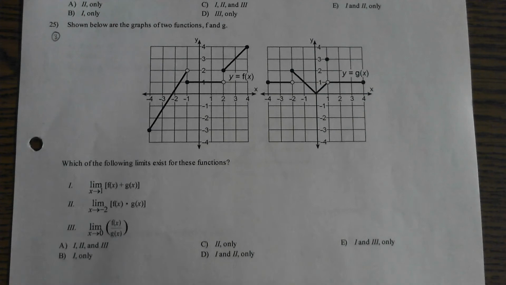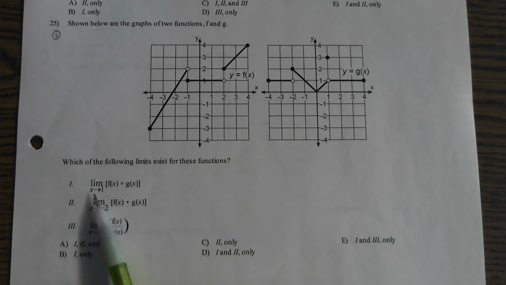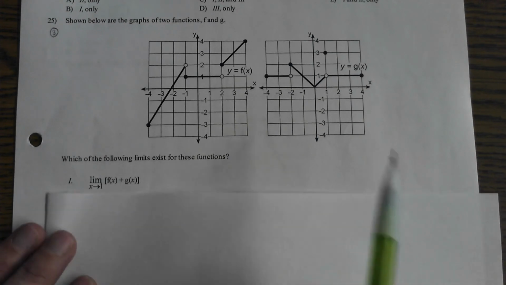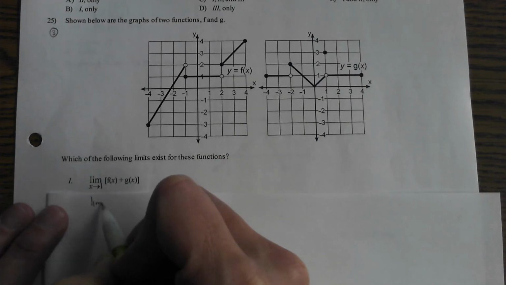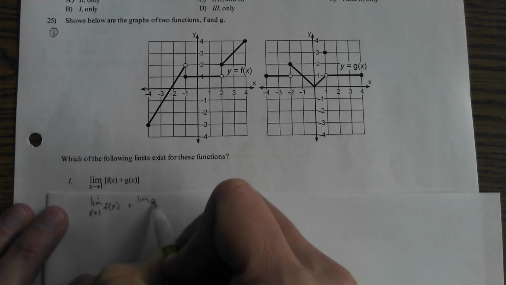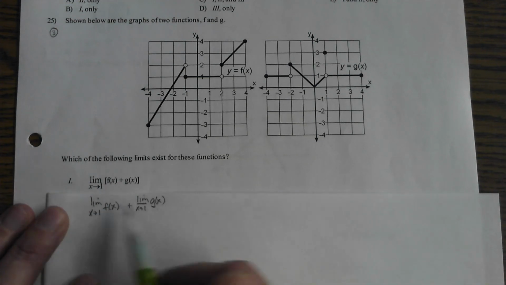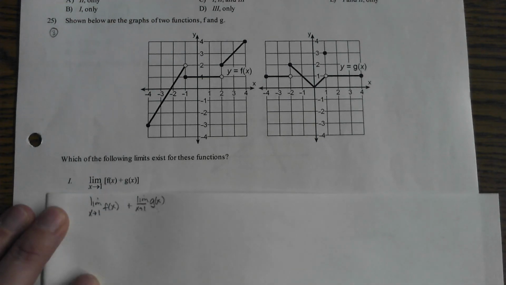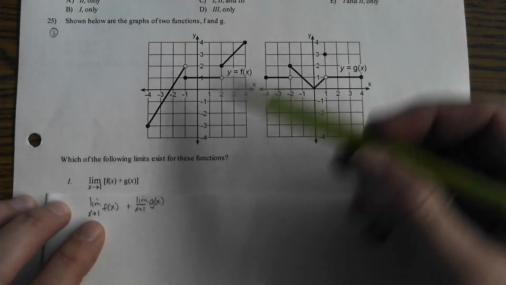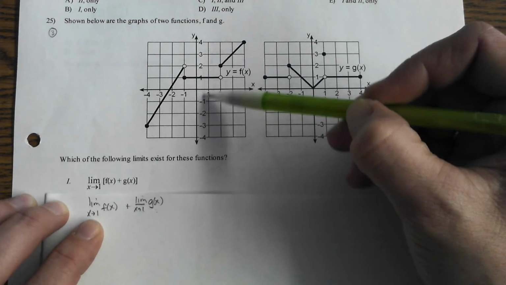Okay, so part of what's being tested are your properties, right? If you're looking for the limit of two functions being added together, our properties say that we can do those separately, that that's the same thing as the limit of f of x, and then separately the limit of g of x. And if you find those two limits individually and then add them together, it'll be the same answer. So that's what we're going to do. If you look at f of x and you focus in on 1, which is right here, what is the limit as x approaches 1?